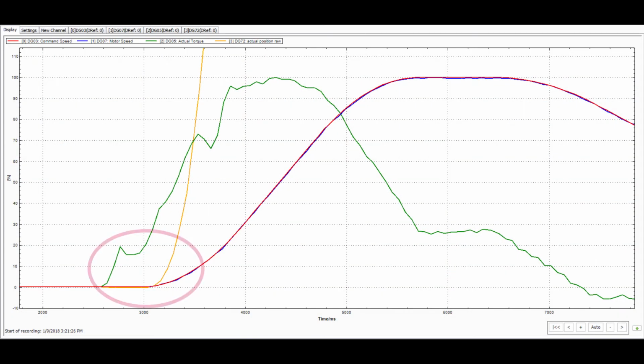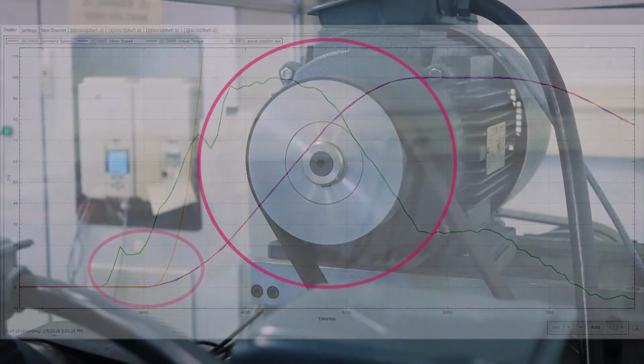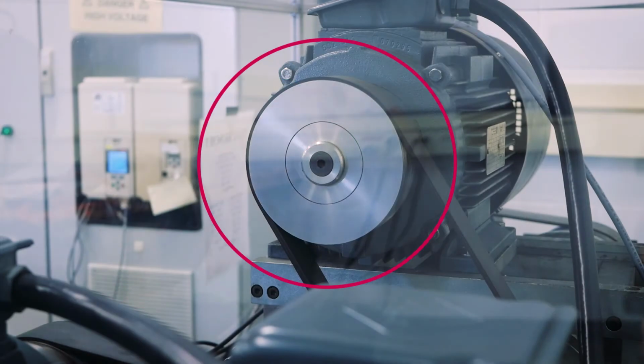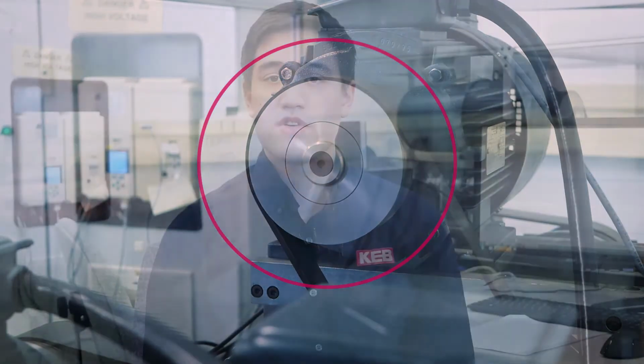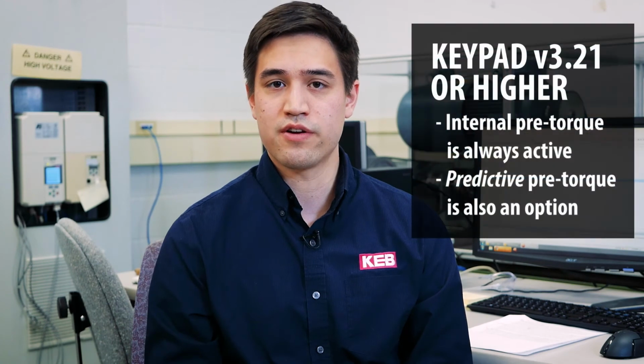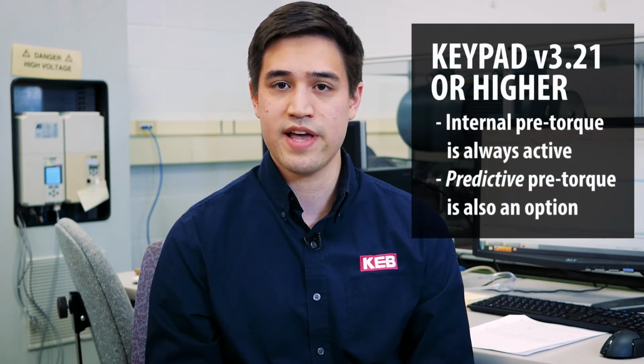As you can see, if the pretorque is active and the gains are set high enough, typically the default values work well for many applications. The drive builds up motor torque before the brake is released so that it can hold the load rather than roll back. With the pretorque gains LC05 and LC10 set appropriately high, the torque builds up and the machine does not roll back. In the version 3.21 or higher elevator keypad, the internal pretorque is always active.